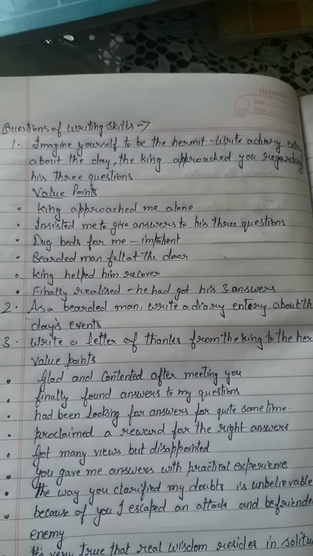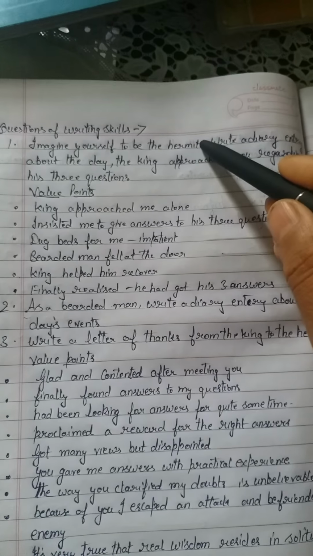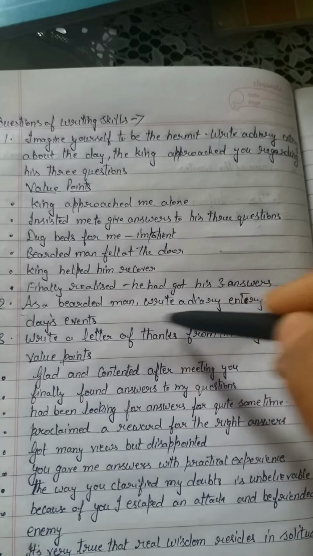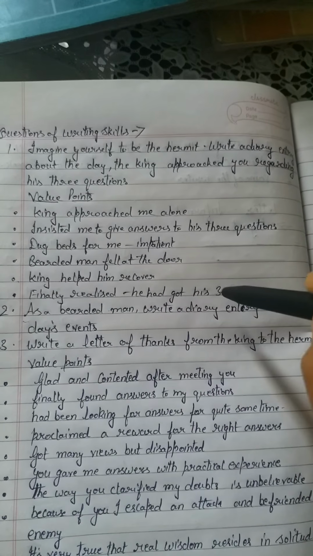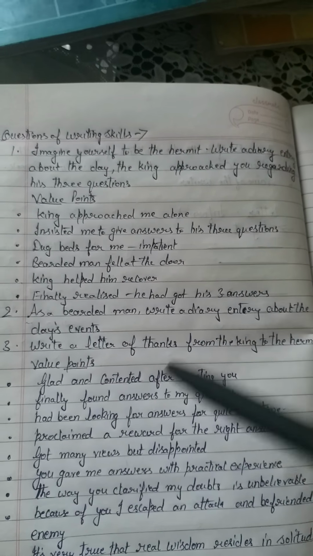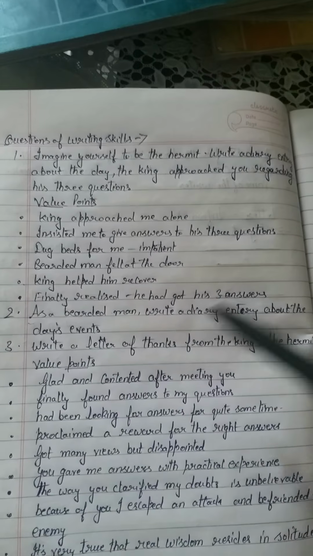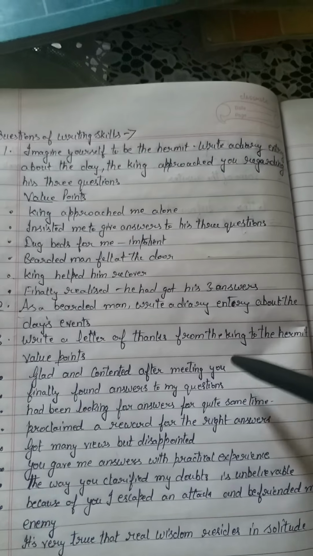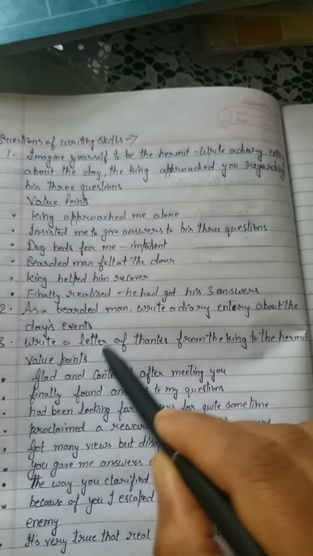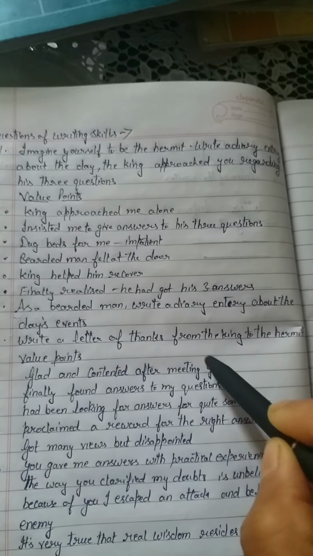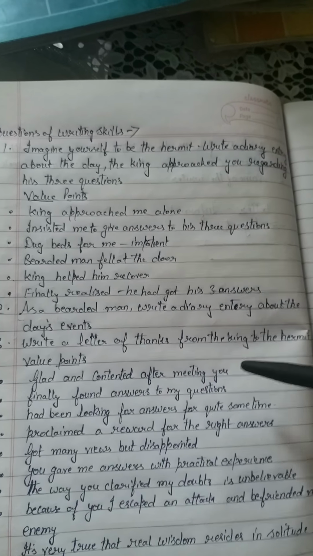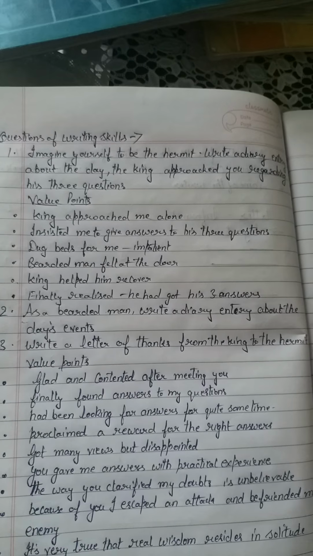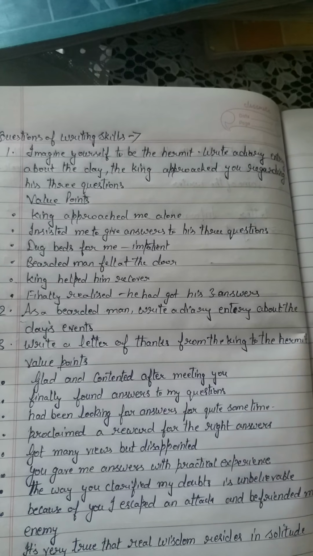Then second is, as the bearded man, write a diary entry about the day's events. So this is a little bit of change in the first question. So this question can appear like this also. The same value points you may use for this question. Then the third question is, write a letter of thanks from the king to the hermit. So in this you are supposed to write a letter on behalf of the king to the hermit.